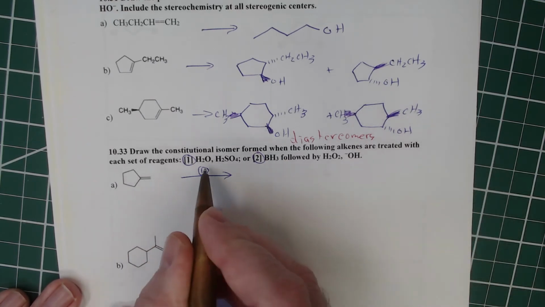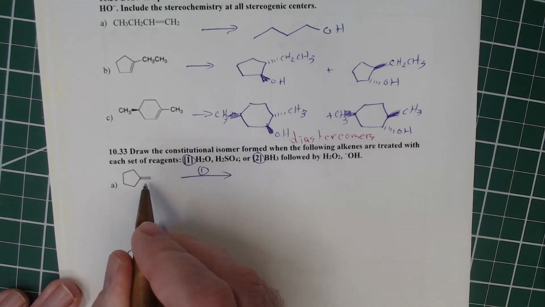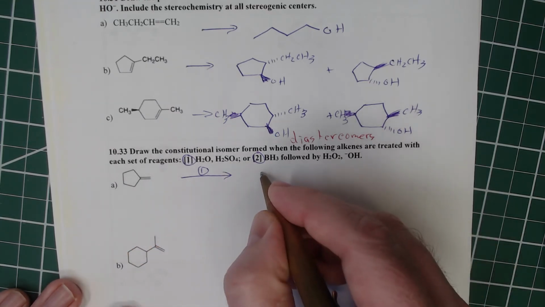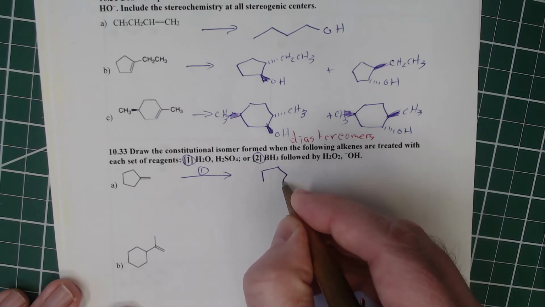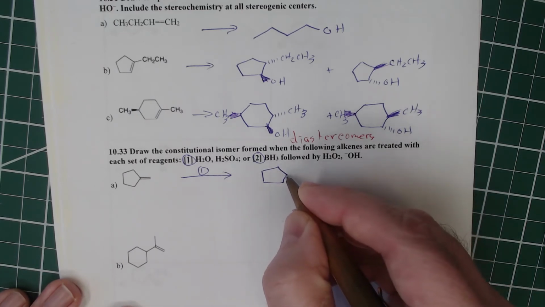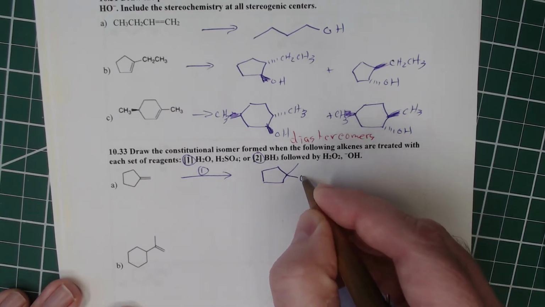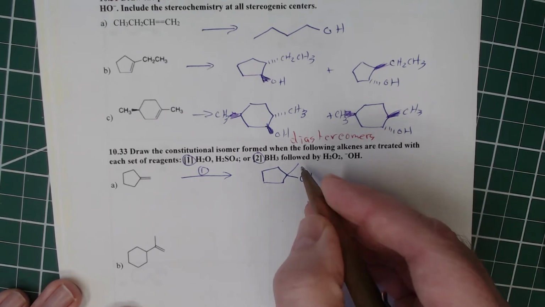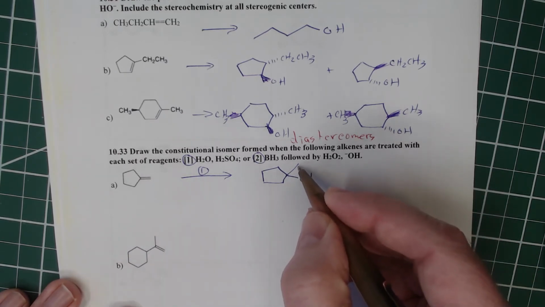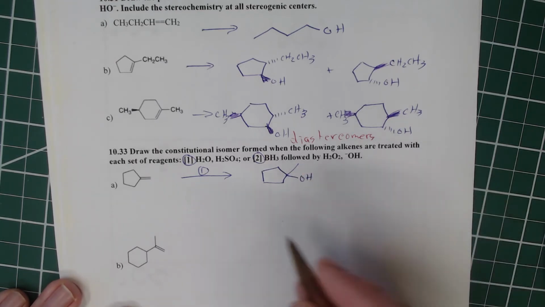So with hydration, with the acid, we're going to get regular Markovnikov addition. And so our products here would simply be we get the methyl there and then OH. And then our hydrogen that we added is on that CH3. It's one of the hydrogens there.